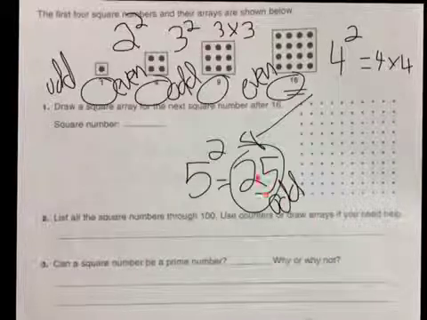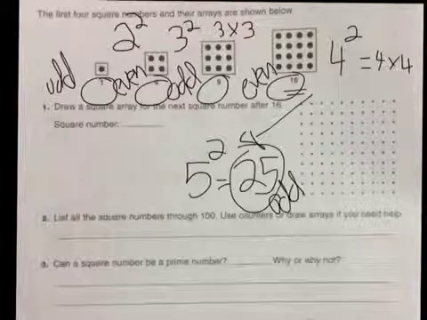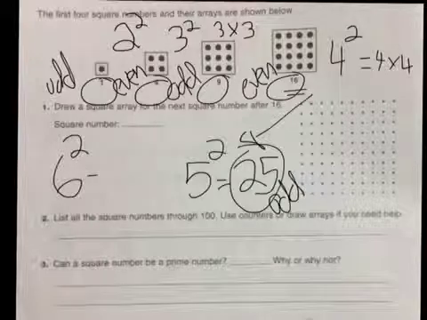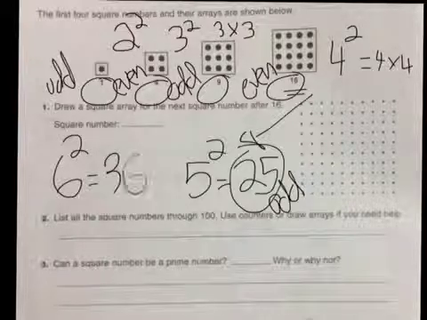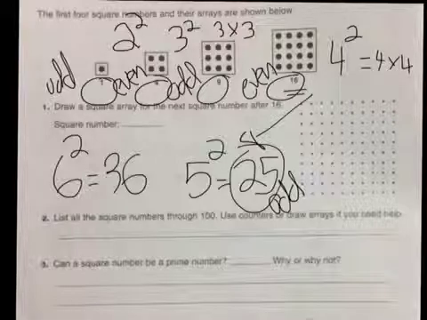So if we have odd here, the next square number should be even. And it is. 6 to the power of 2 equals 6 times 6, 36. And it continues on like that as you continue to count square numbers.